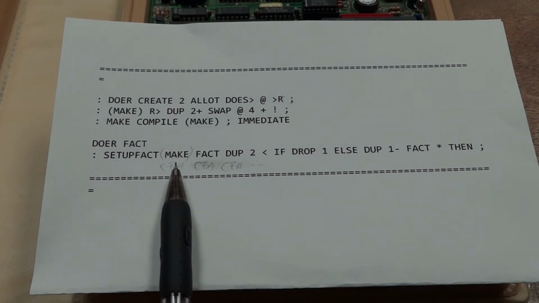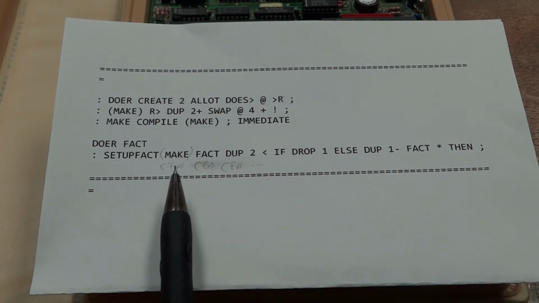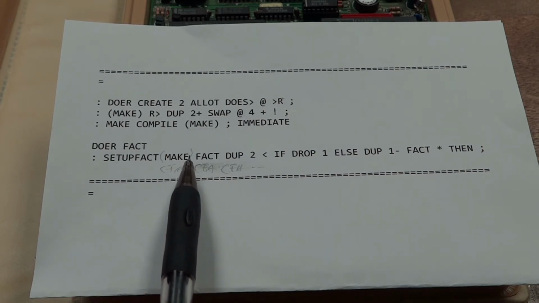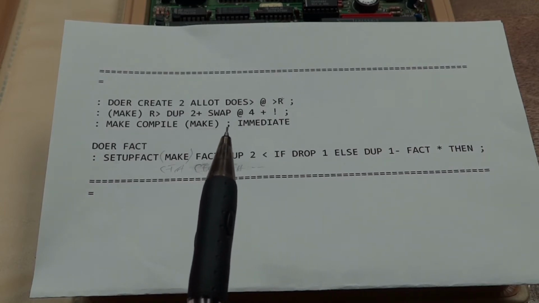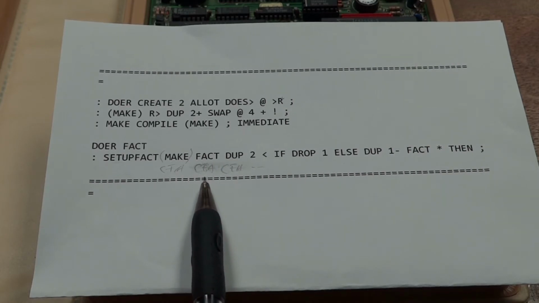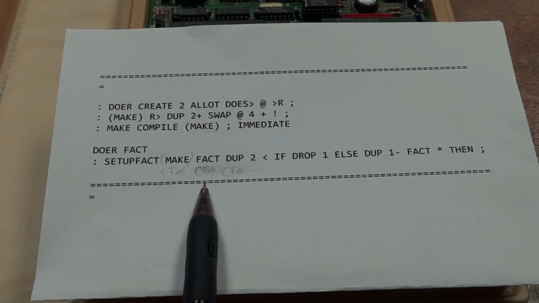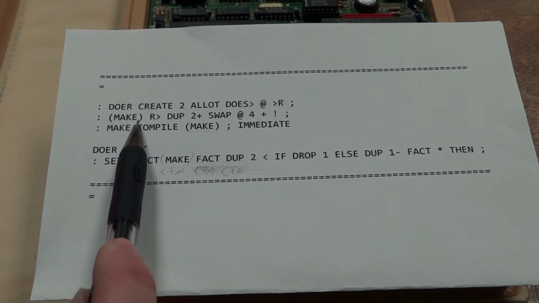Before doing a call to, you know, any of these words using their CFAs, what the address interpreter does is it pushes its return address on the return stack, right? So before calling make and round parentheses, right, by jumping to the CFA of make, it actually puts the address on the return stack, the return address, and this is pointing to here, right? It's pointing to the second entry in the parameter field of setup fact, which contains the CFA of fact, right? So this address is being put on the return stack, and then the call to make and round parentheses is being made.